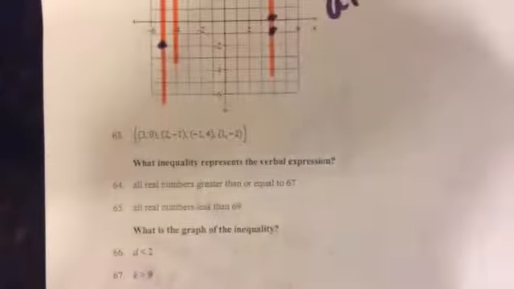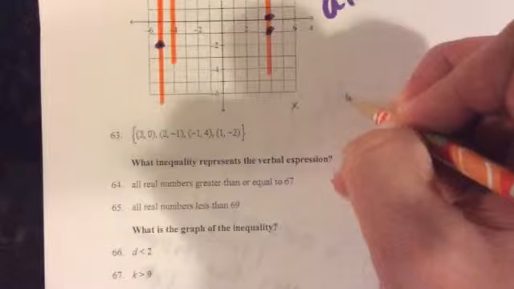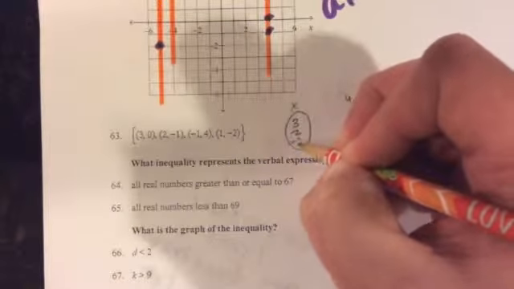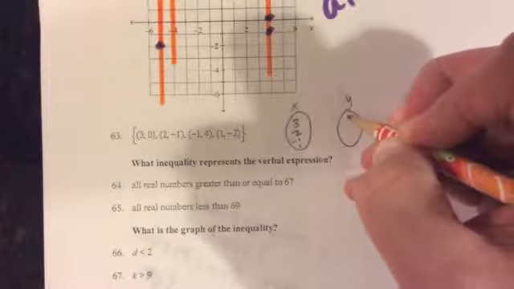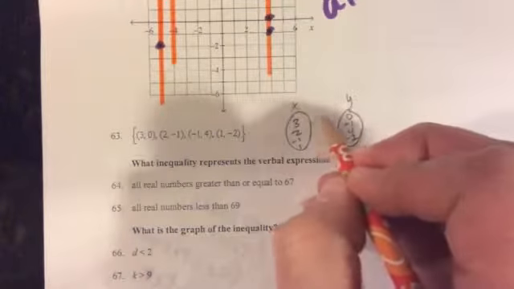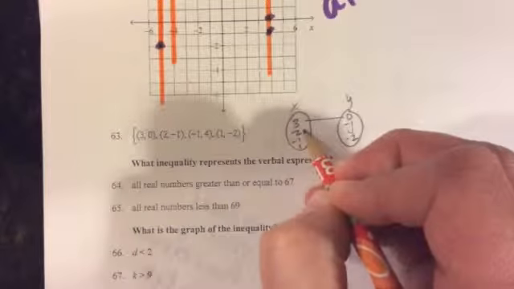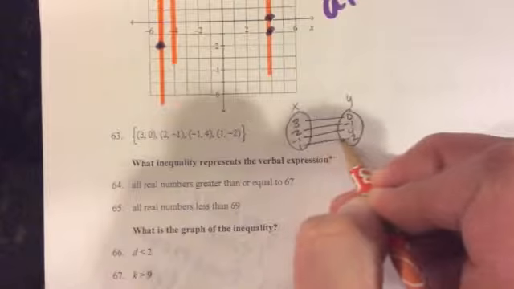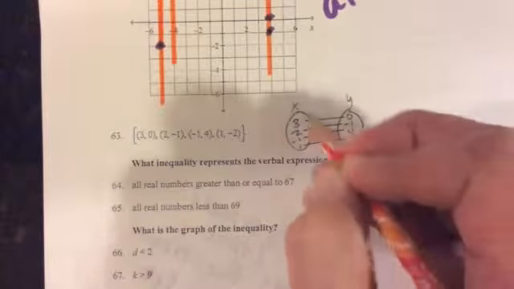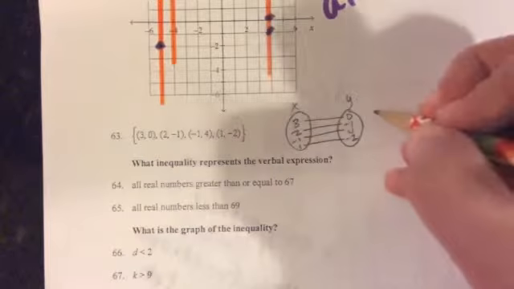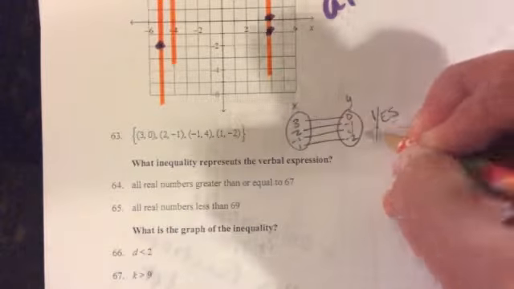Again, let's do our mapping with this set of data right here. I have 3, 2, -1, and 1. And over here I have 0, -1, 4, -2. 3 goes with 0, 2 goes with -1, -1 goes with 4, and 1 goes with -2. There's only one output for each input, so that means yes, it's a function.